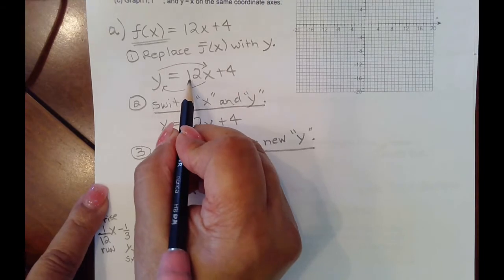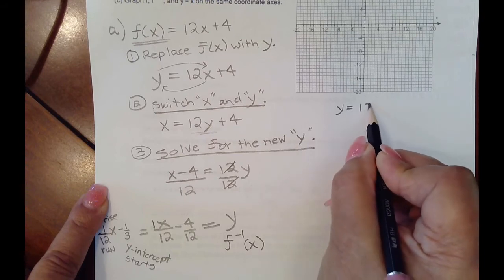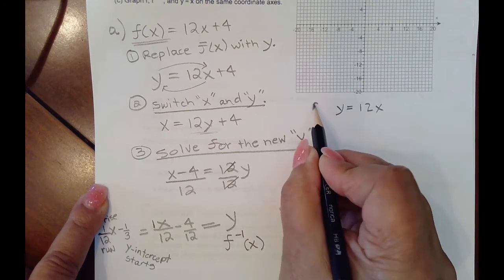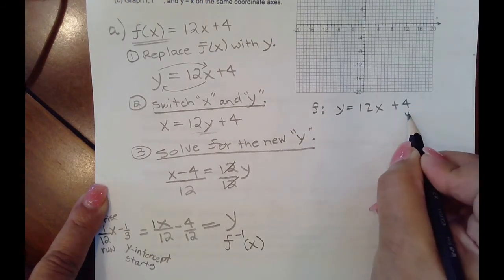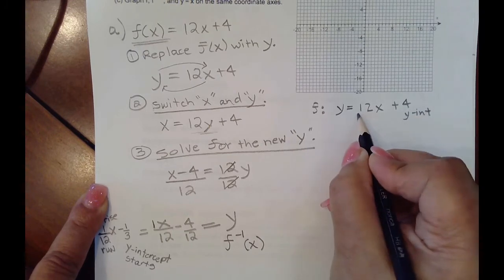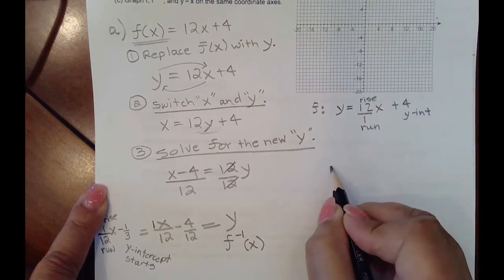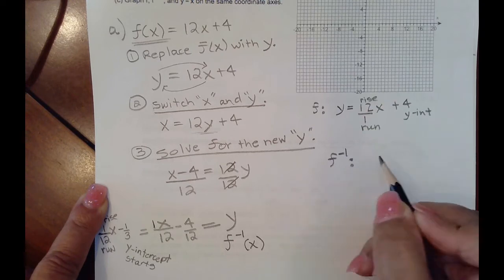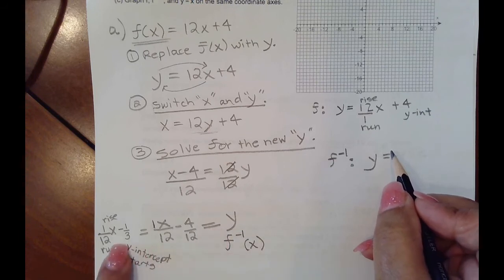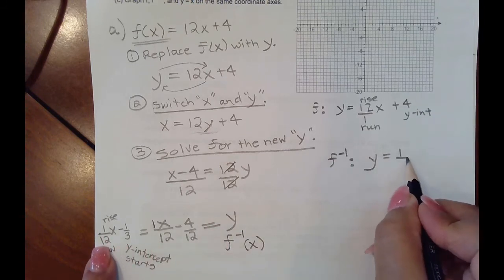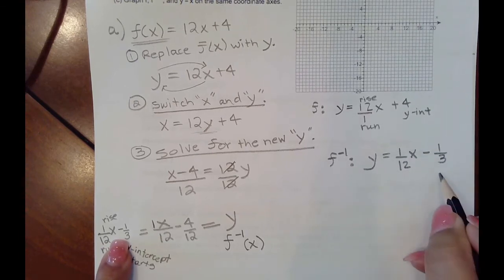See, it had a coefficient. I'm going to put both of them right here just so we can look at both of them as we're graphing. We had the original function, which was 12x plus 4. This is your y-intercept on the original function, and this 12 over 1, well, that's the rise, that's the run on the original function. Then we had the inverse, and that turned out to be y is equal to 1 over 12x minus 1/3.